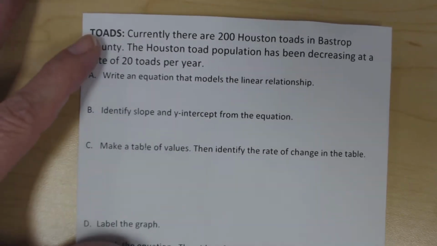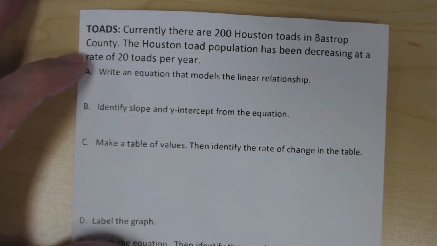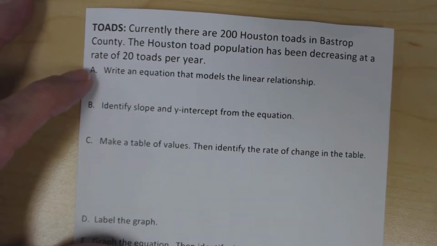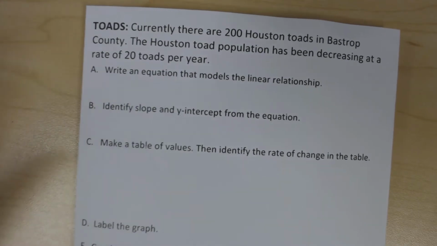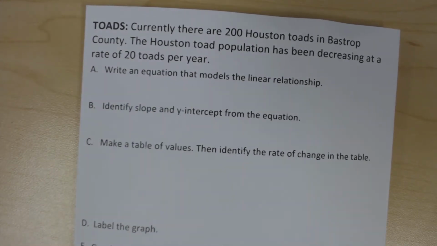So we first have the word problem dealing with toads, and it says currently there are 200 Houston toads in Bastrop County. The Houston toad population has been decreasing at a rate of 20 toads per year.